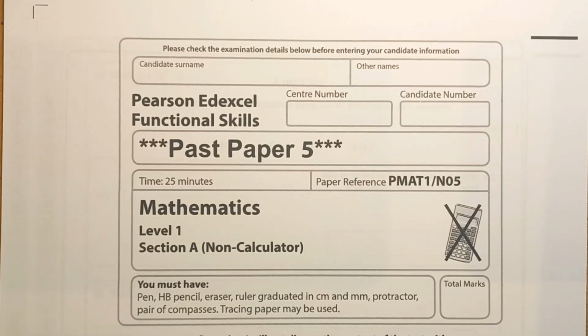Hi, today we're looking at Pearson Edexcel Functional Skills Maths Past Paper 5, Level 1, and we're going to be starting with the non-calculator section. As usual, you can find a link to this paper underneath the description.